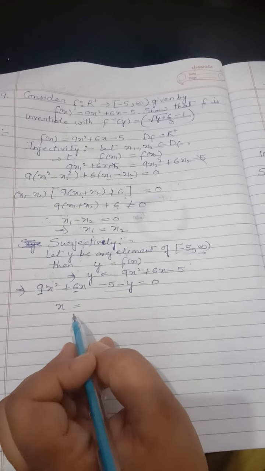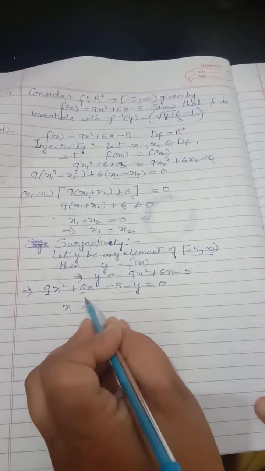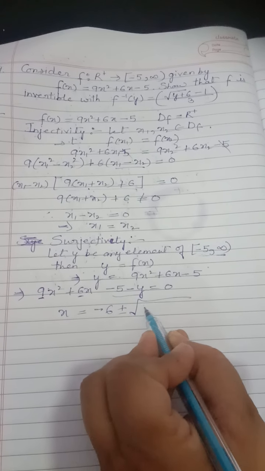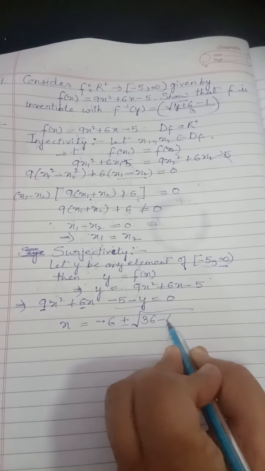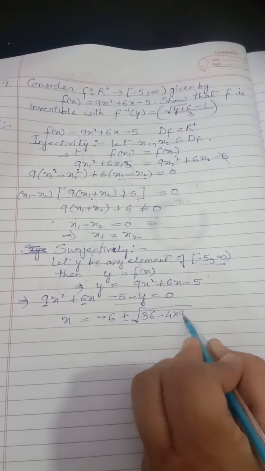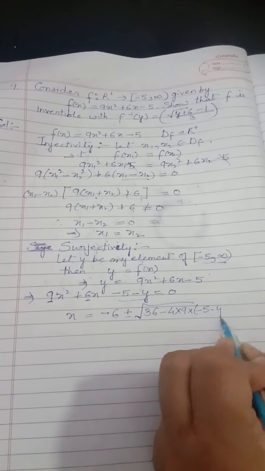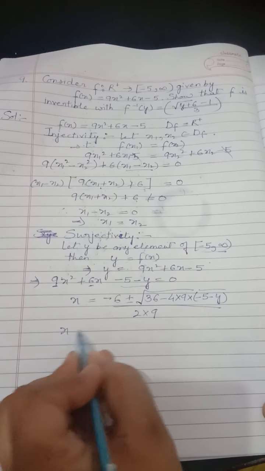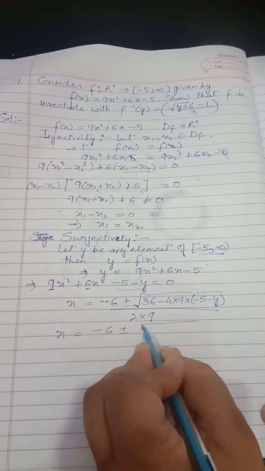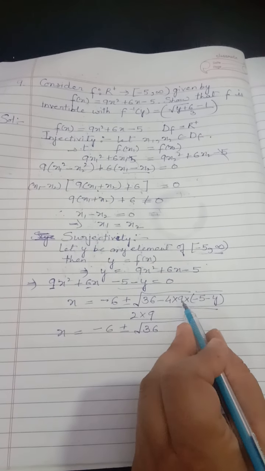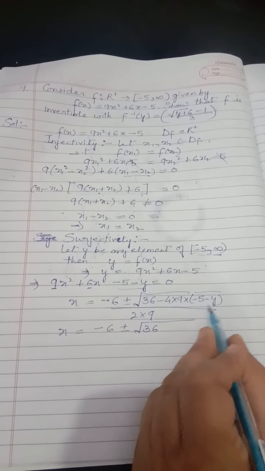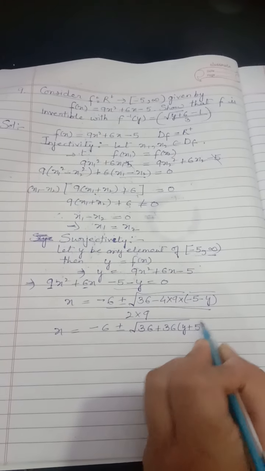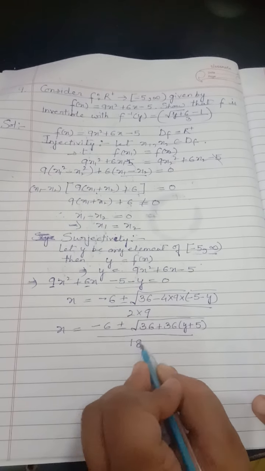The formula for solving a quadratic equation is x = (-b ± √(b² - 4ac))/2a. Here b is 6, so x = (-6 ± √(36 - 4·9·(-5 - y)))/18. 9 fours are 36, and on taking common minus, it becomes plus: 36(y + 5).